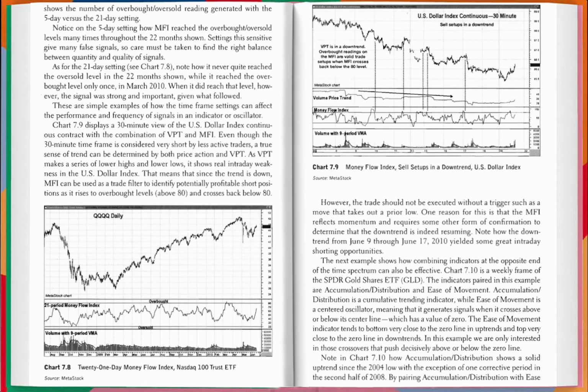Even though the 30-minute time frame is considered very short by less active traders, a true sense of trend can be determined by both price action and VPT. As VPT makes a series of lower highs and lower lows, it shows real intraday weakness in the US dollar index. That means that since the trend is down, MFI can be used as a trade filter to identify potentially profitable short positions as it rises to overbought levels above 80 and crosses back below 80.